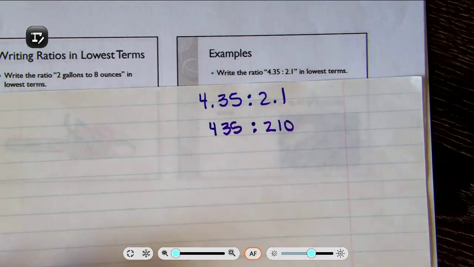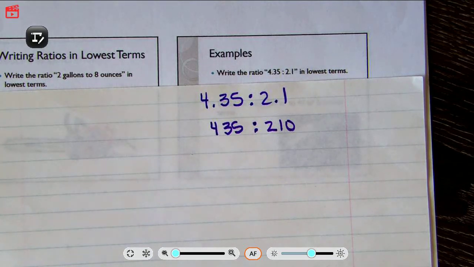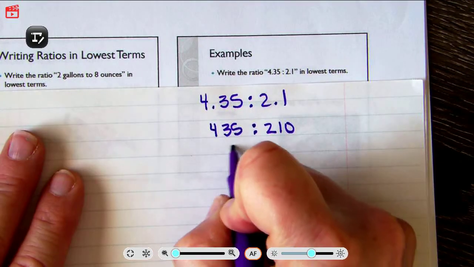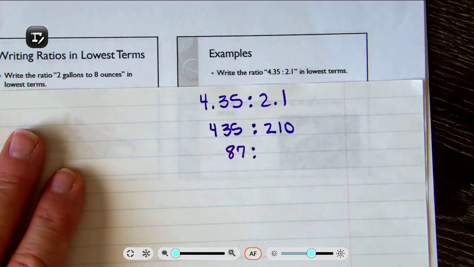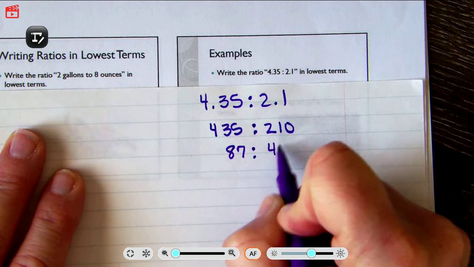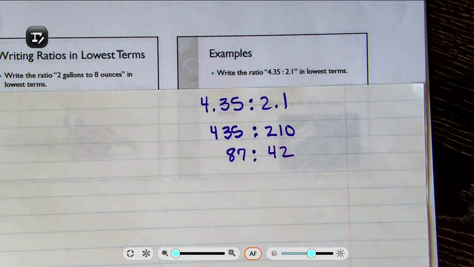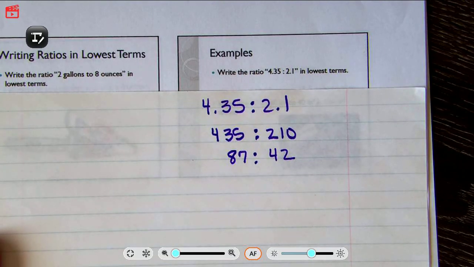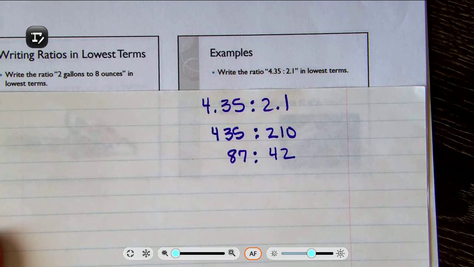And now what we can do is our reducing. I see that there is a 5 in both of them, so I'm going to drag out my calculator a little bit to help me. And I see that this would then be 87, and taking 210 divided by 5 gives 42. And I would then look at the 87 and the 42 and see if those can be reduced. And I don't think... yes, they can. I think there's a 3 in both.